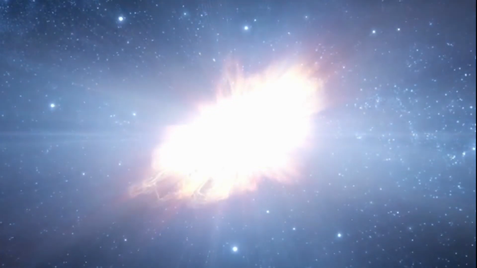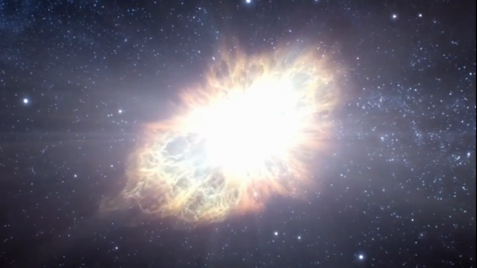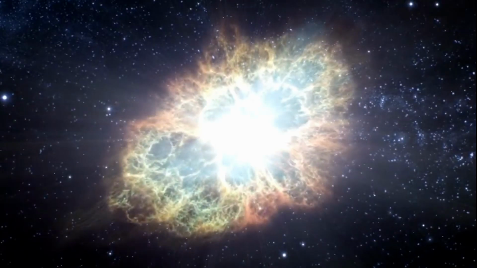After a star goes supernova, it will either become a black hole or a neutron star. A black hole is an object with such strong gravitational pull that not even light can escape it. A neutron star, on the other hand, is a small, incredibly dense object made up mostly of neutrons.